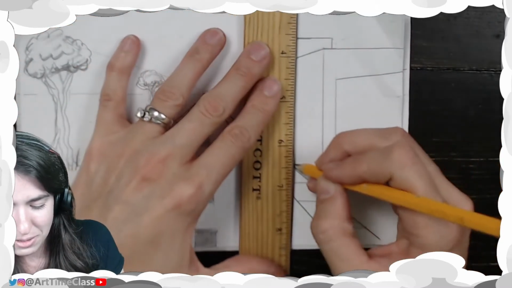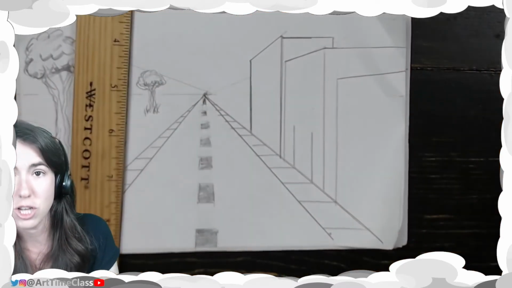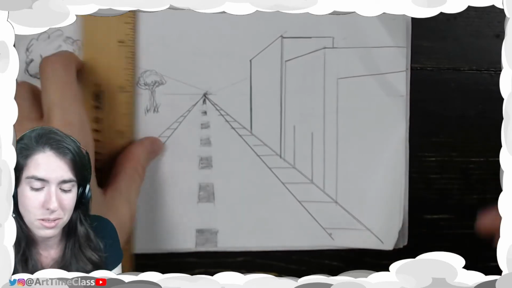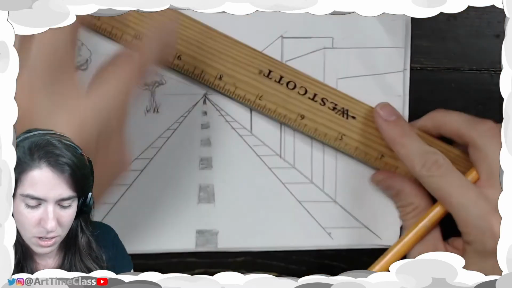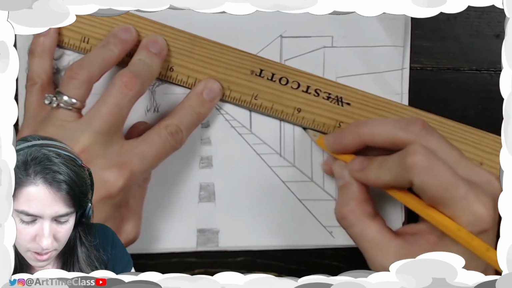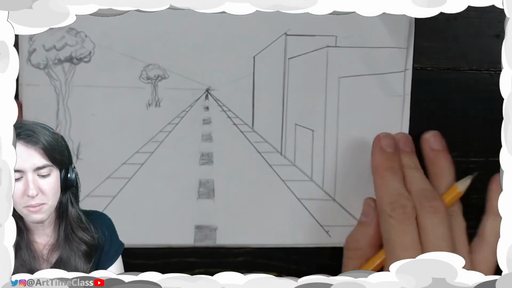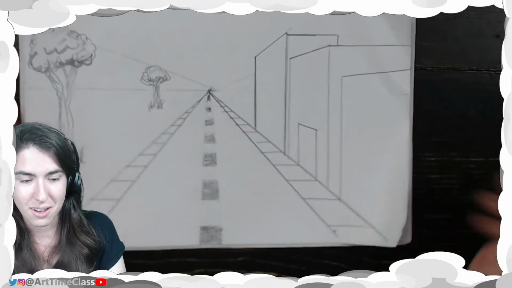And then I can add doors if I want to add doors, windows if I want to add windows. Now the tops of the doors and the bottom of the windows all line up to that vanishing point right there. So I'm going to line up my ruler. And then I get that top of the door right here. And I've got lots of cool details already.